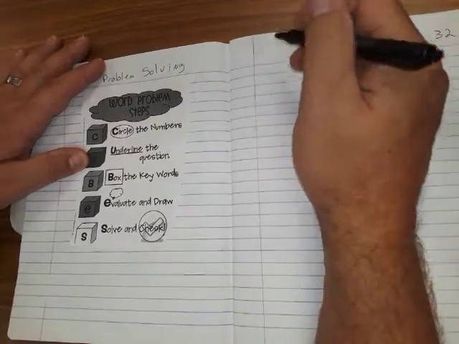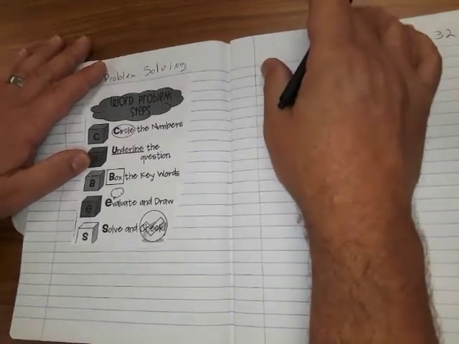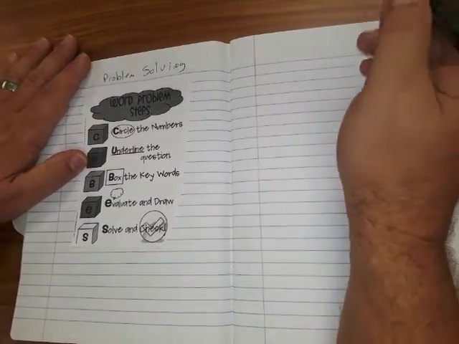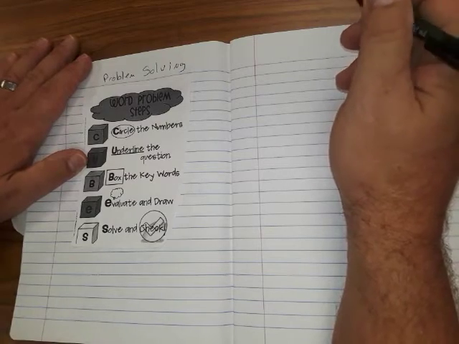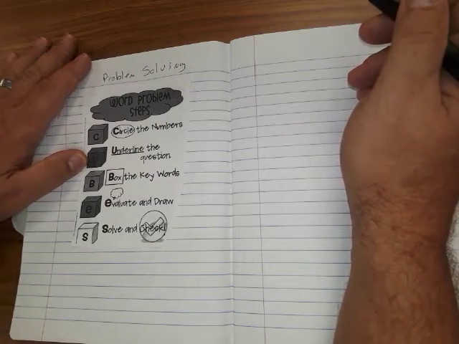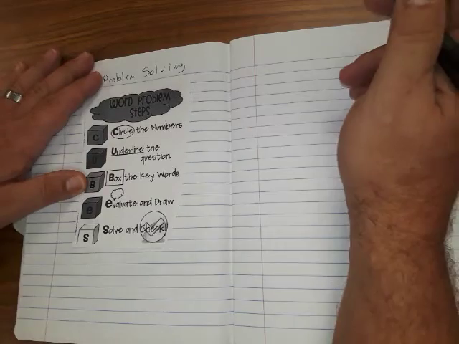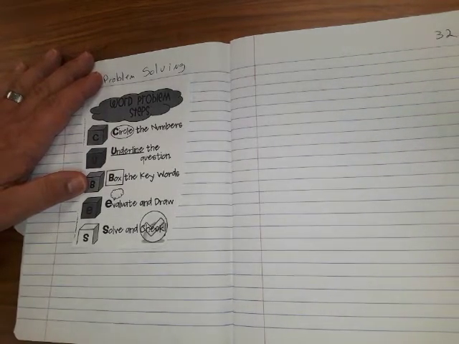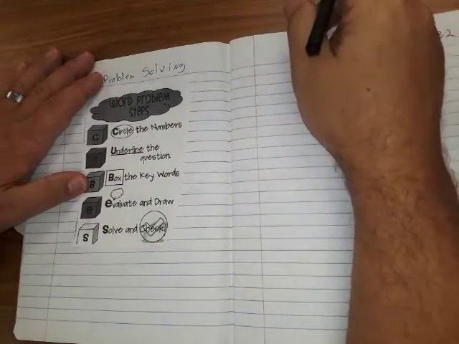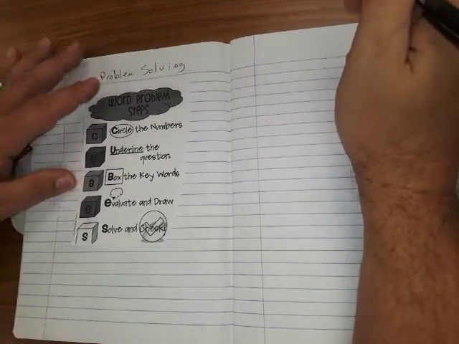U is underline the question, and that's usually at the bottom. The bottom line is telling us what we need to figure out. B is box in keywords, and those are things in the question that are telling us what we need to do.